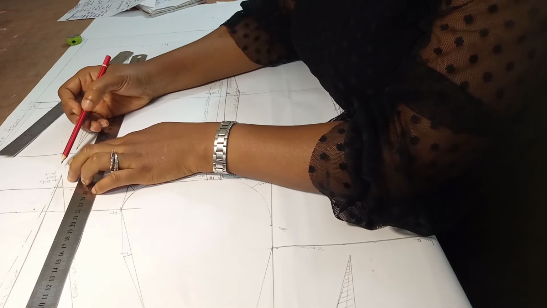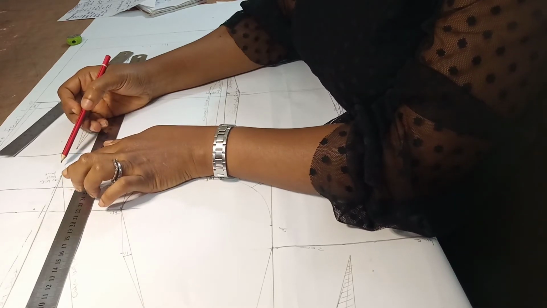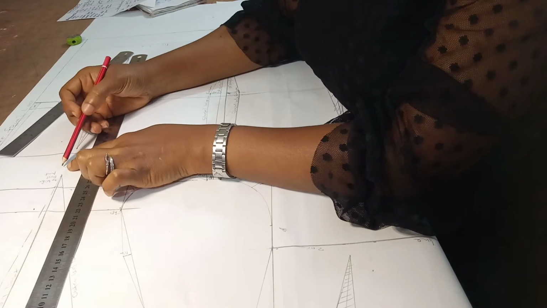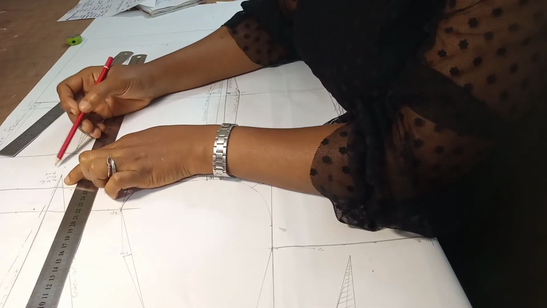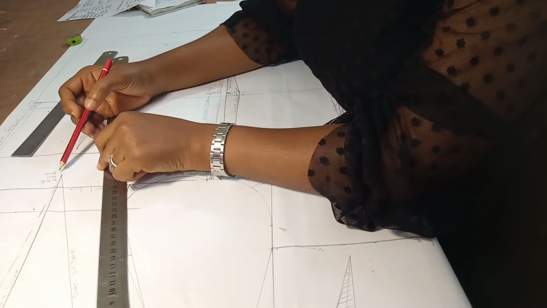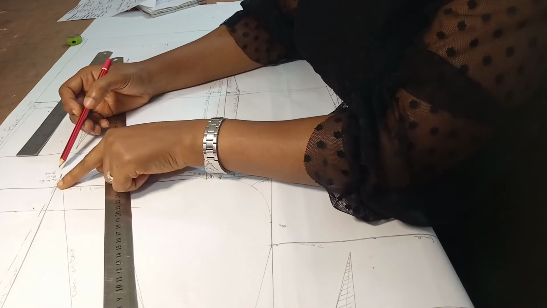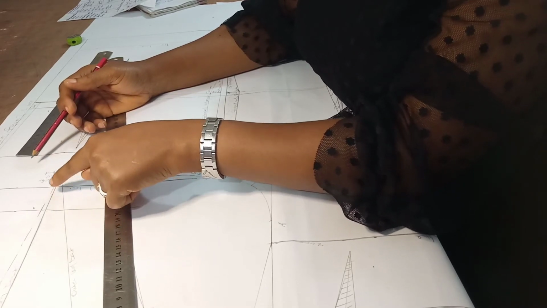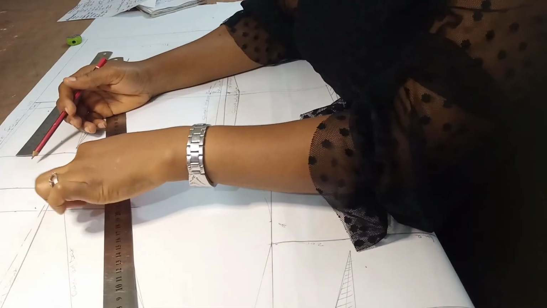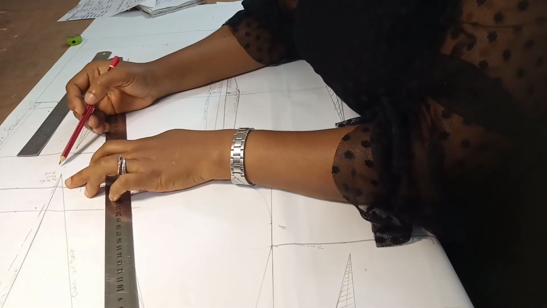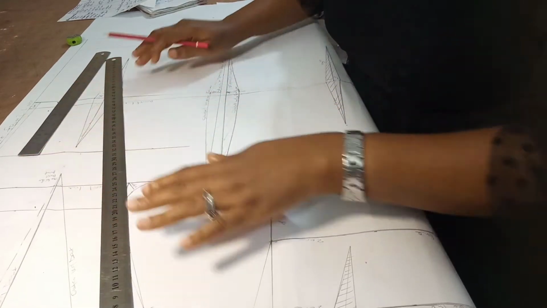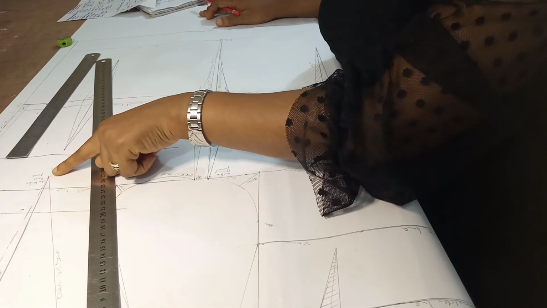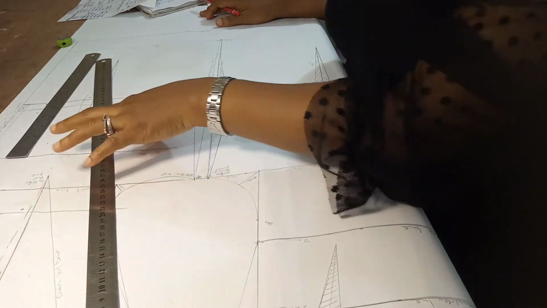According to the textbook, the bust point should be at least 2 to 3.5 or thereabout away from the shoulder dart. When you have a situation like this, or even where the shoulder dart touches the bust point, you move your shoulder dart upward by 2 to 2.5 cm, or 3 or thereabout, so that it does not touch the bust point. In this case, the bust point is way below the shoulder dart measurement, so it's fine like this.